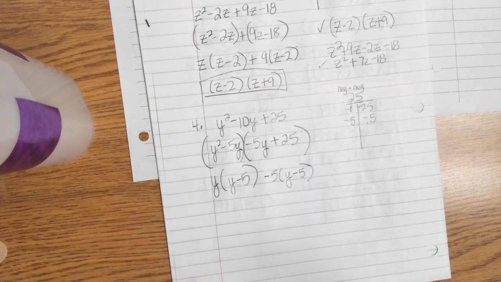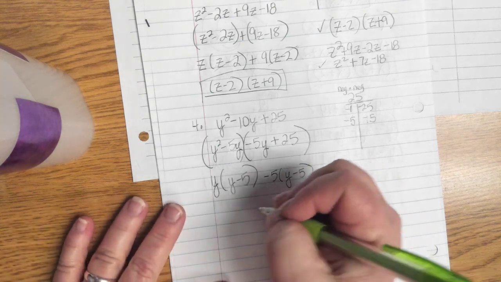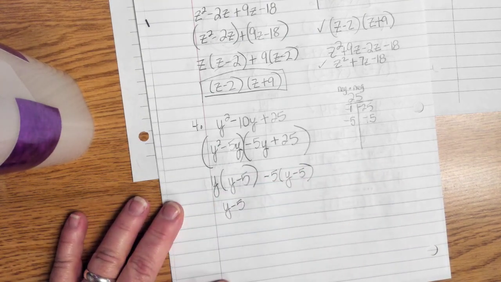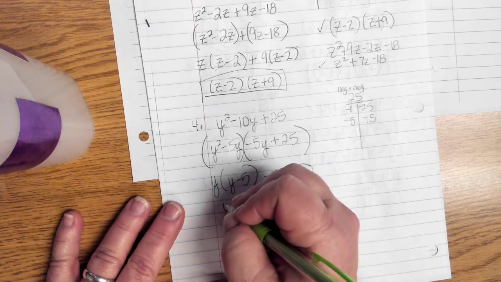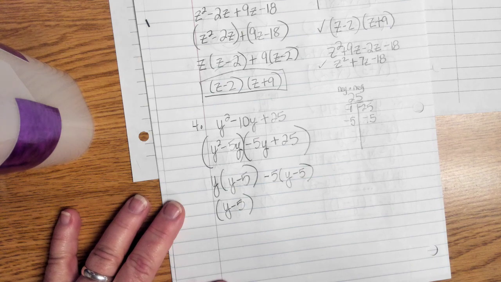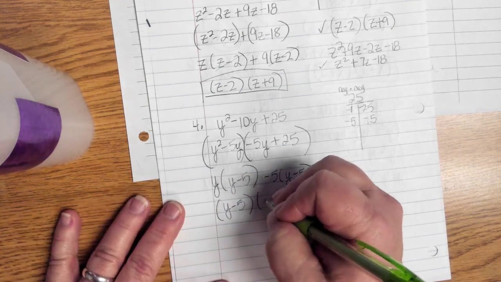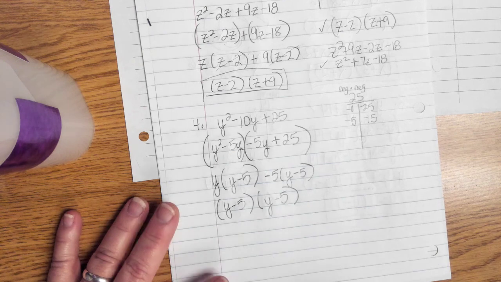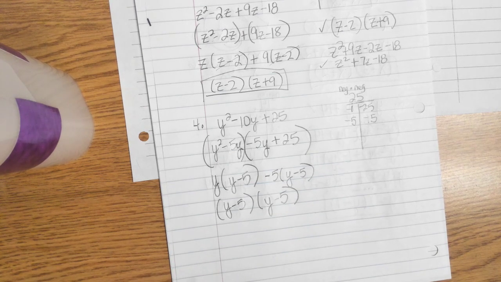Okay. And I'm going to end up with what 2 terms? Jalen. Y minus 5 times what? Times y minus 5. And guess what you can call y minus 5 times y minus 5? Think about this for a minute. And if you think you know, raise your hand.